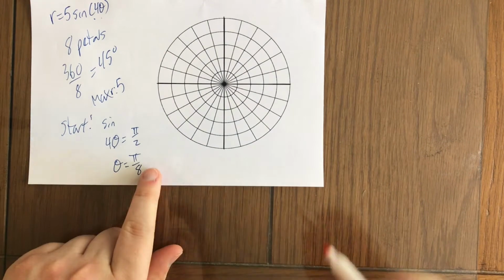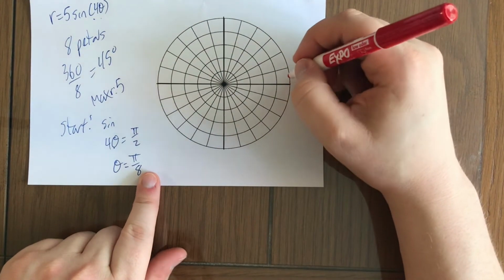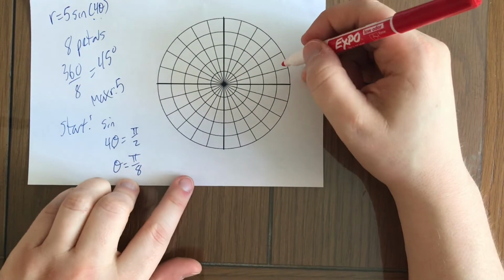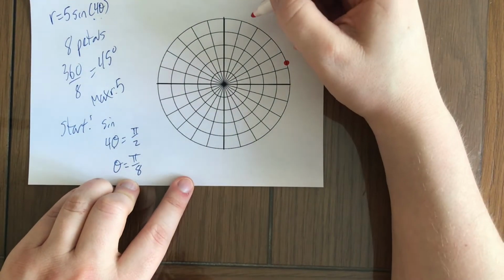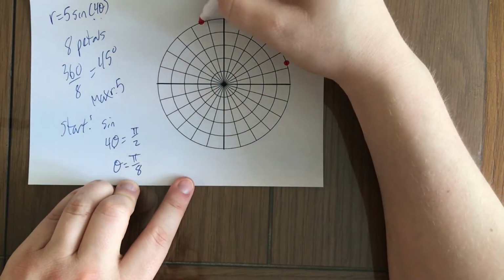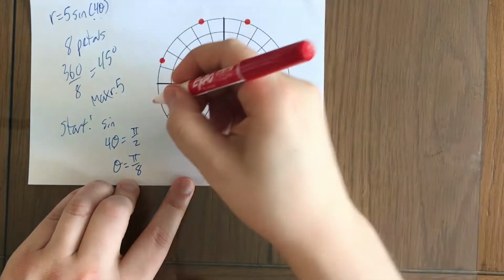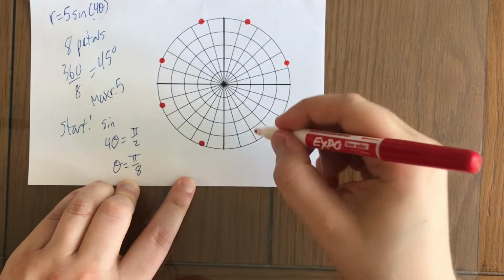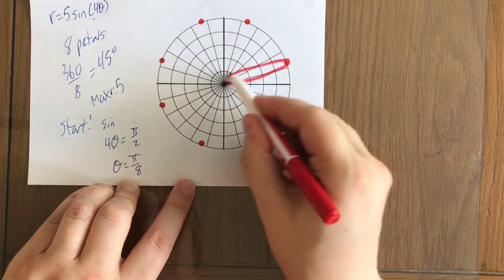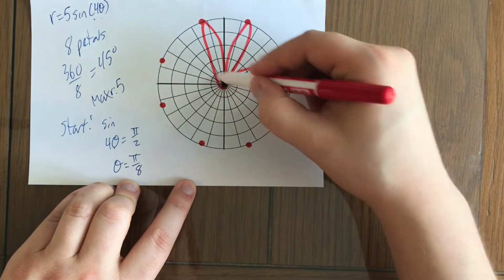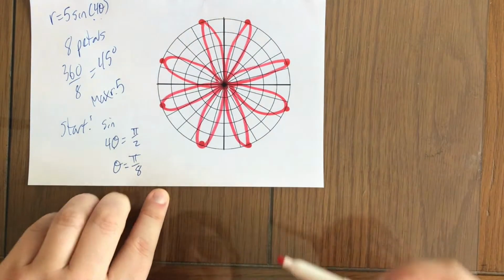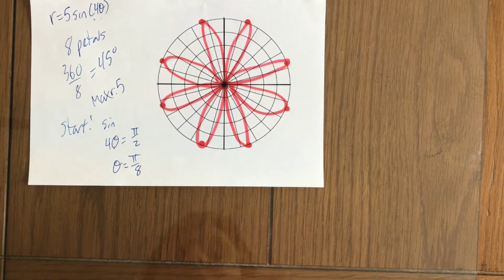So pi over 8 is like maybe 22-ish degrees, and these are going by 15. So I'm just going to kind of estimate that it's about there, and then I believe it's going to be about here, and then I'm just going 45 away for each one, trying really hard not to mess up, putting these dots in hopefully the right spot. Okay, then I'm just going to connect them in any old order. Again, there is an actual way that they connect, which is super important, but for us, we don't really care about it right this second.